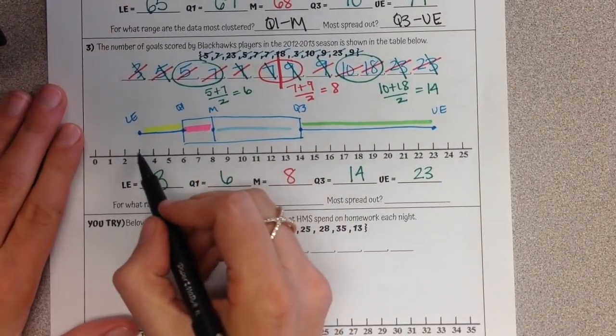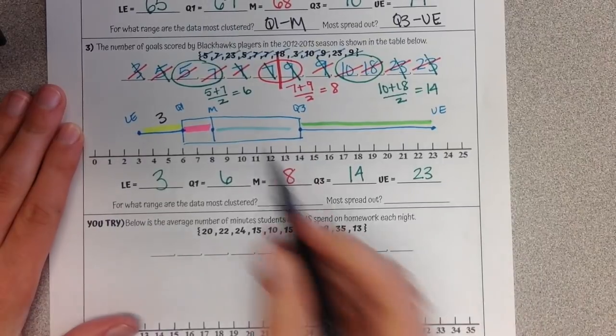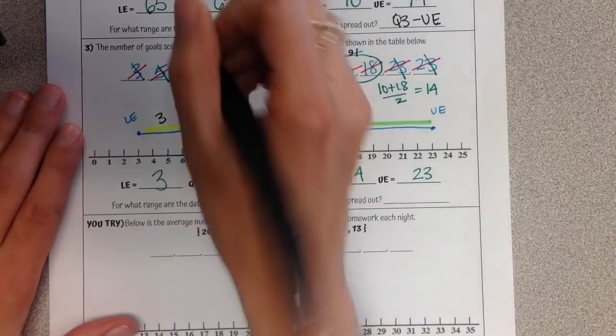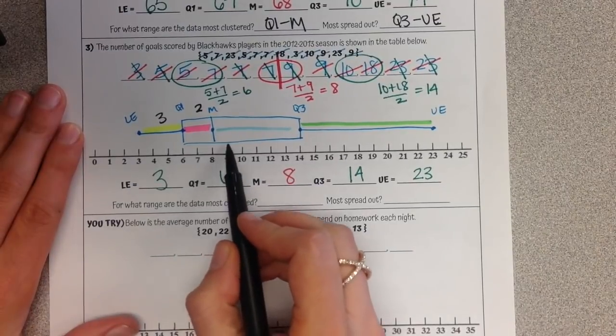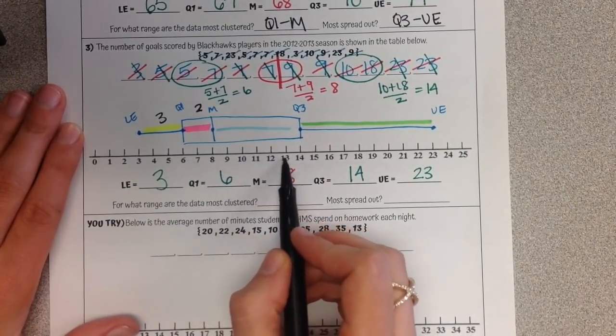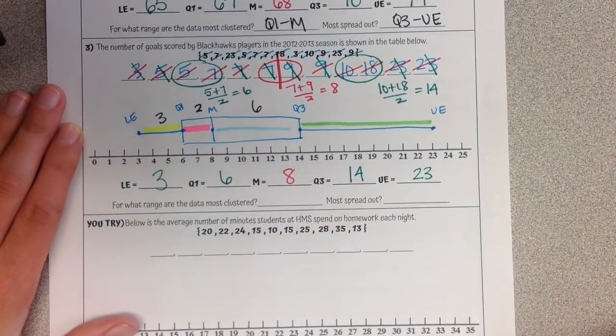You can count 1, 2, 3, or subtract. 6 minus 3 is 3. Right here, 1, 2, or 8 minus 6 is 2. Right here, 1, 2, 3, 4, 5, 6, or 14 minus 8 is 6.